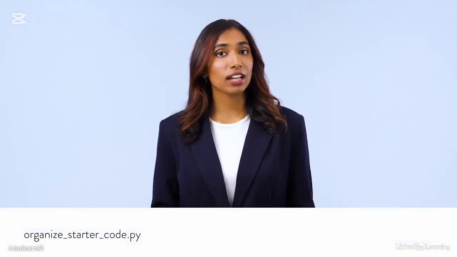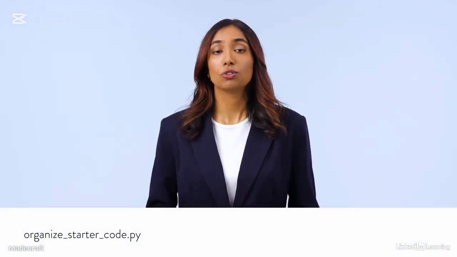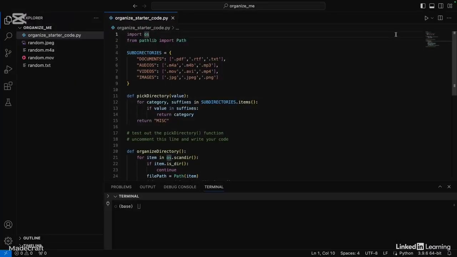Next, open the Organize Me folder in VS Code and go to organize-starter-code.py. At the top, the first import statement imports the OS library, which contains functions for interacting with your operating system. Then the second import statement imports the Path function from the pathlib library. Next, a dictionary named subdirectories is defined. It maps 4 basic categories: documents, audios, videos, and images to lists of specific file types.